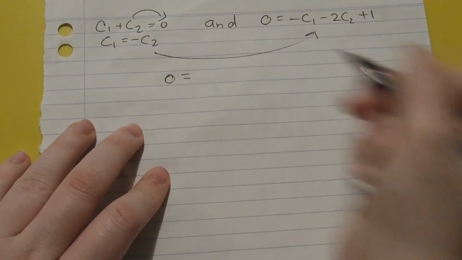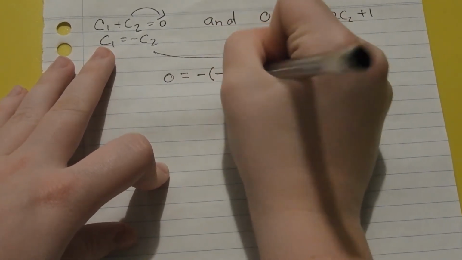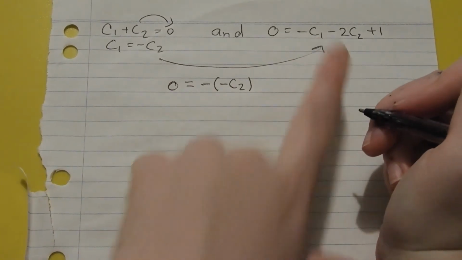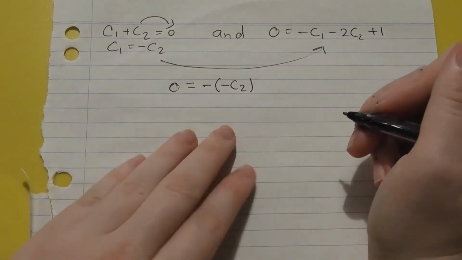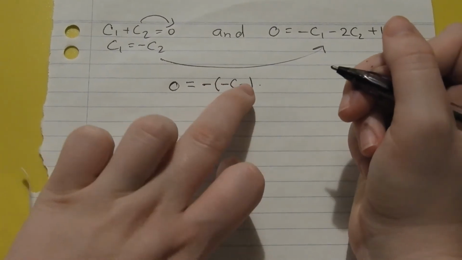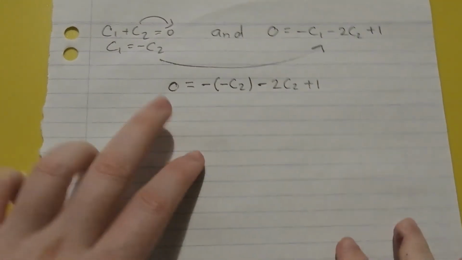So 0 equals negative c2. Now I'm just substituting c2 whenever there's a c1, or you can do it the other way, substitute a c1 whenever there's a c2, it doesn't matter. So this is now negative c2 minus 2c2 plus 1.